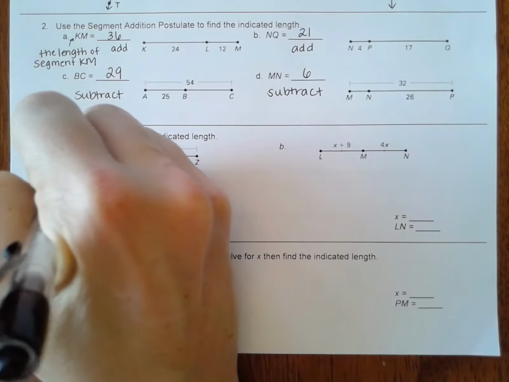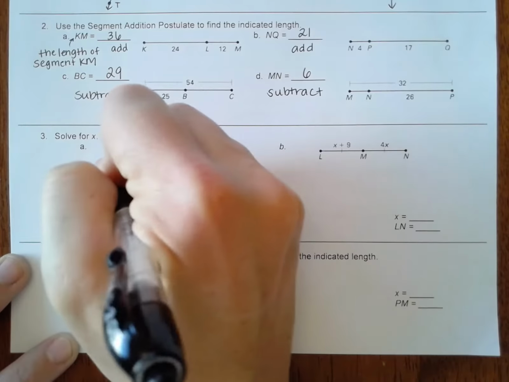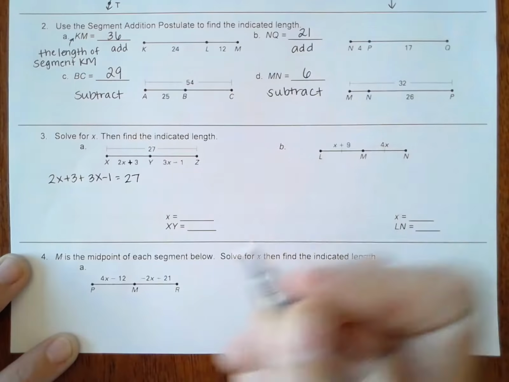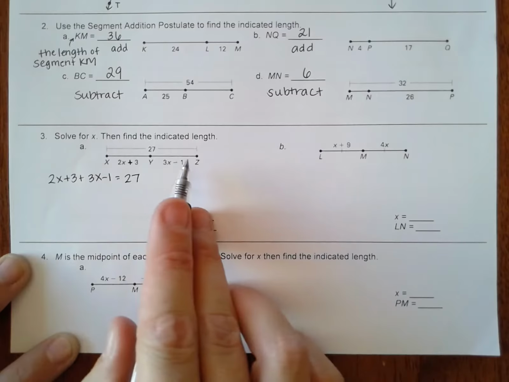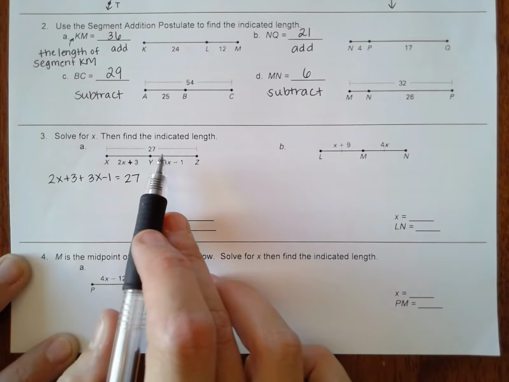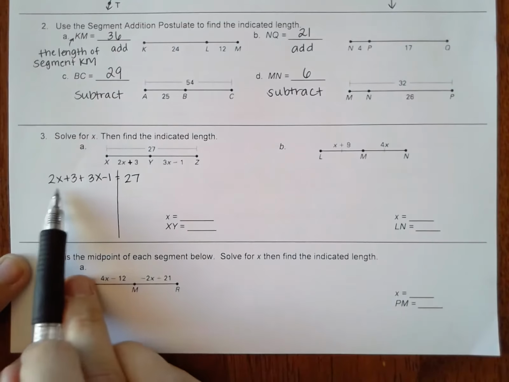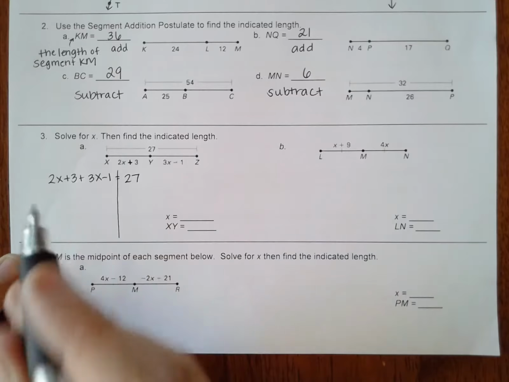So 2x plus 3 plus 3x minus 1 is equal to 27. I use what I'm given in the picture to create an equation that I can then go through and solve. This piece plus this piece equals the whole thing. This equation has one variable, but in two places. They're both over here on the left.